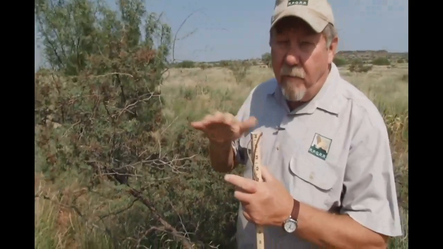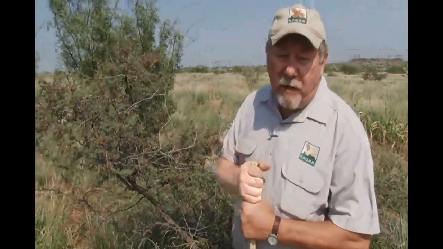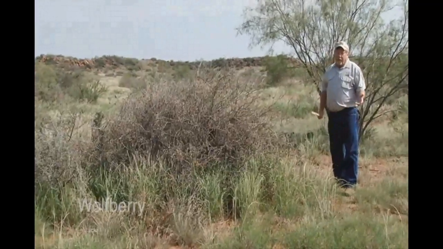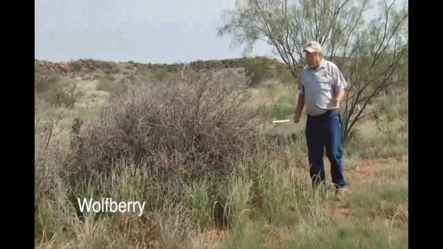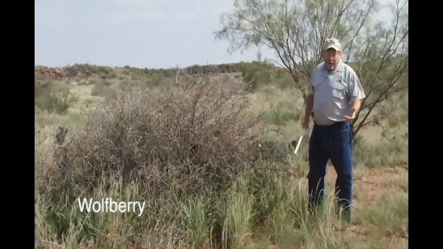So if you've got those in your plant arsenal out here, you've got more. It's like having more stocks in your portfolio. Some of them may be impacted by drought or by herbicides, but the catclaws are probably going to be there with you. One of the more common quail houses we have across the western rolling plains is Wolfberry.